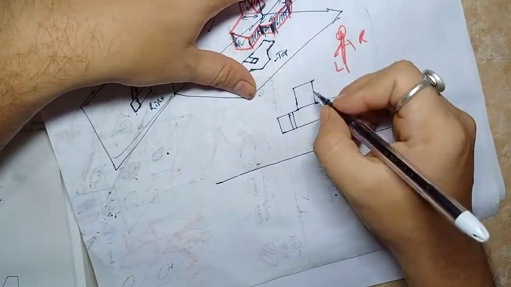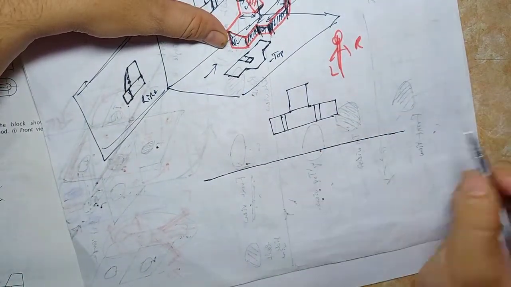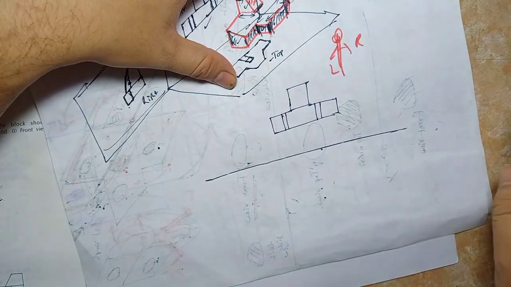Now this is the front view. What you have to do after drawing the front view is always project it. Project.